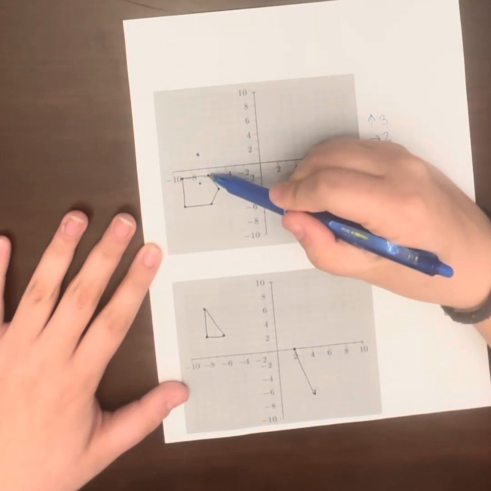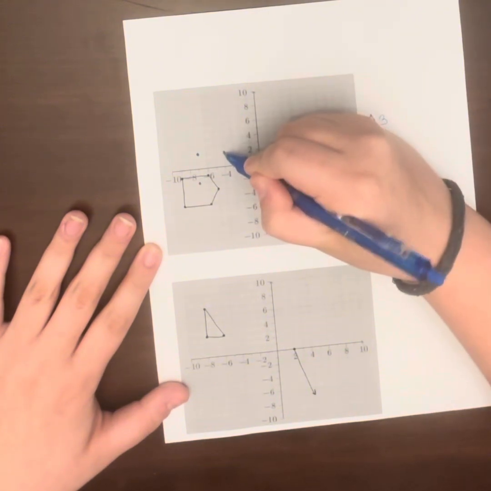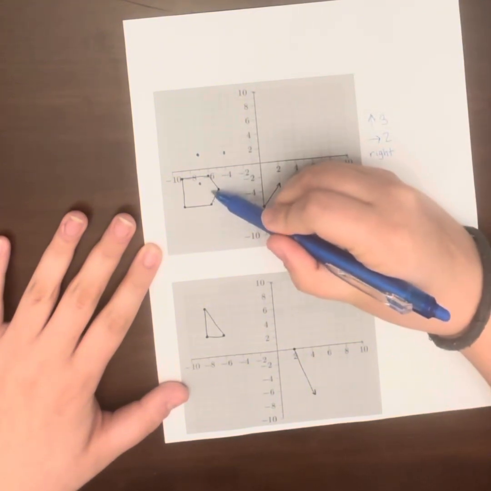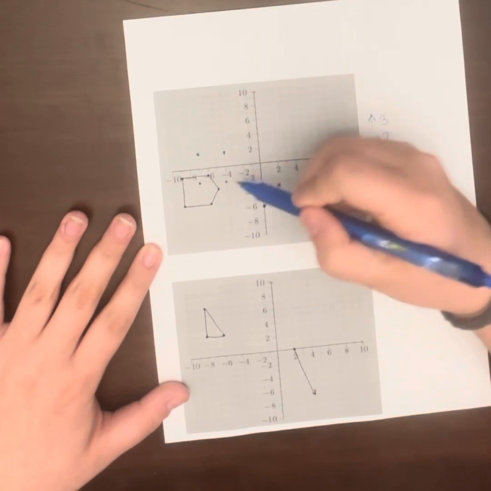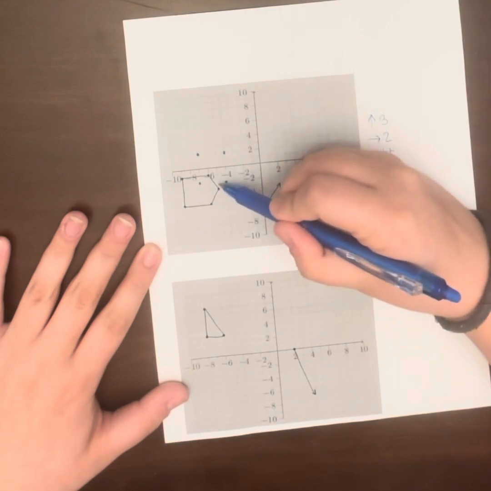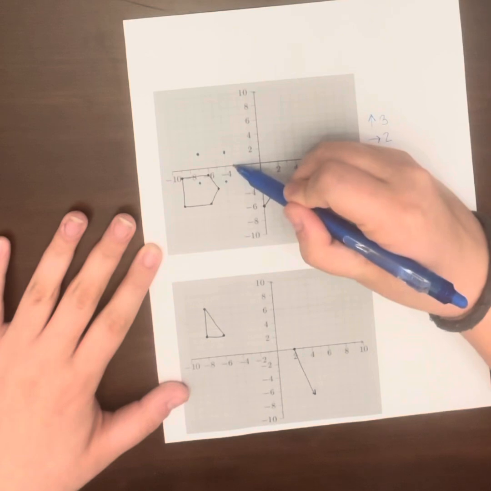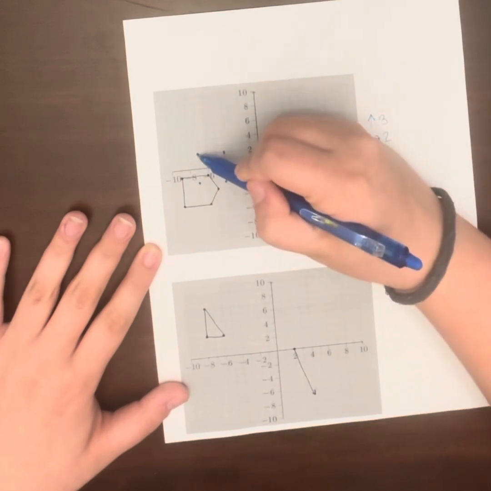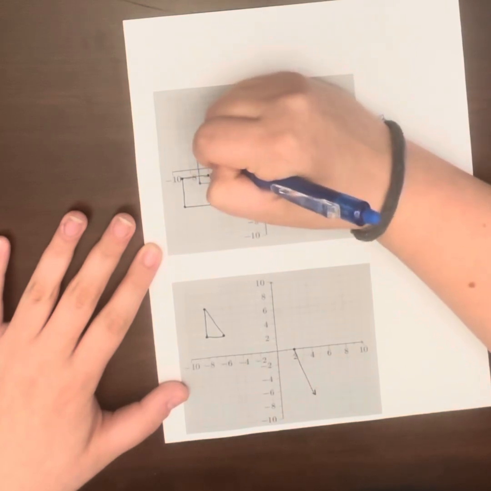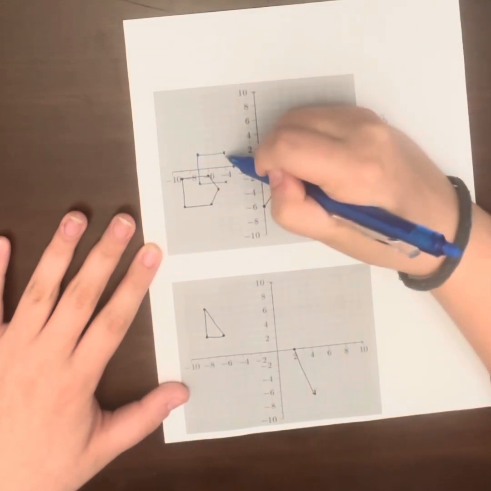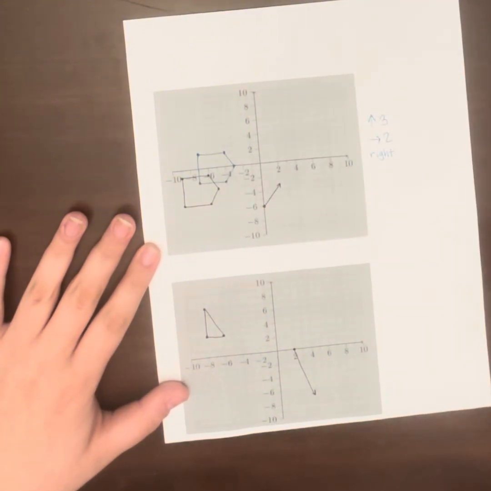Same with this point, 1, 2, 3, 1, 2. And this one right here, 1, 2, 3, 1, 2. Same with this one, 1, 2, 3, 1, 2. So now we just connect our little dots here, and the same shape is going to be present 2 spaces right and 3 spaces up. So that is our translation here.